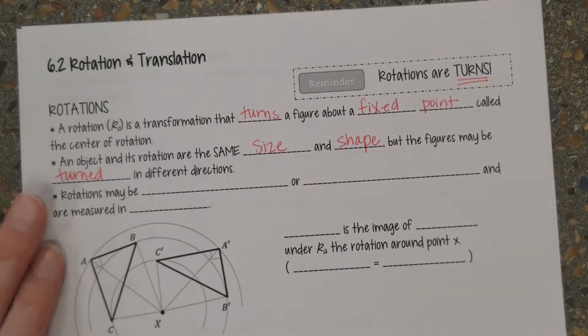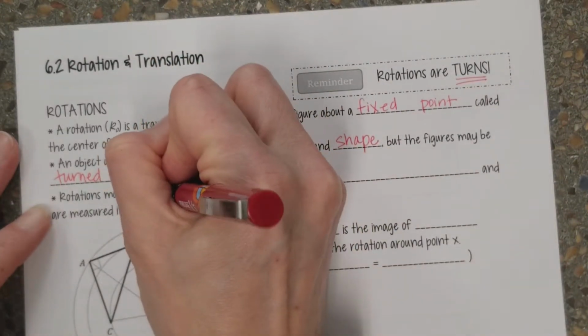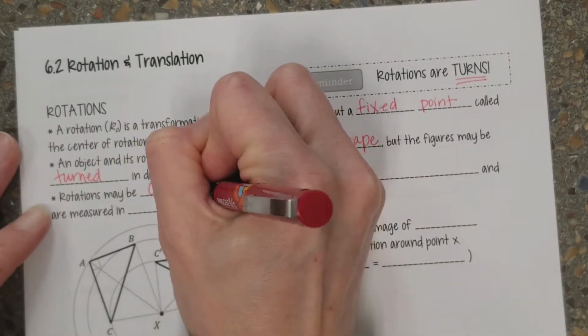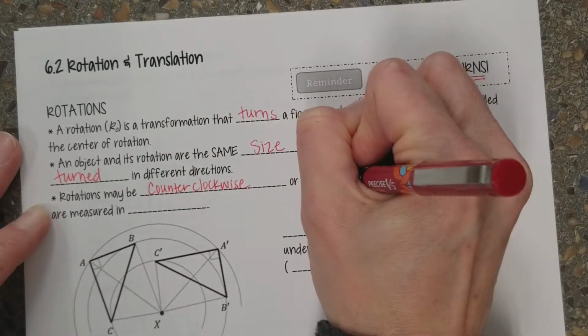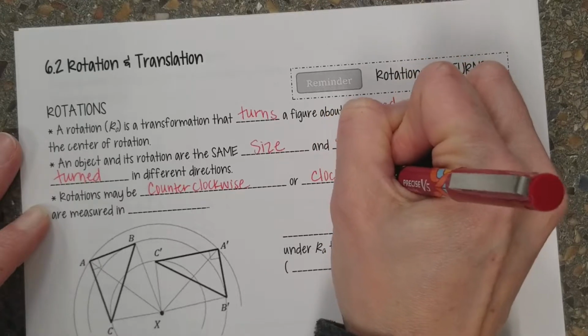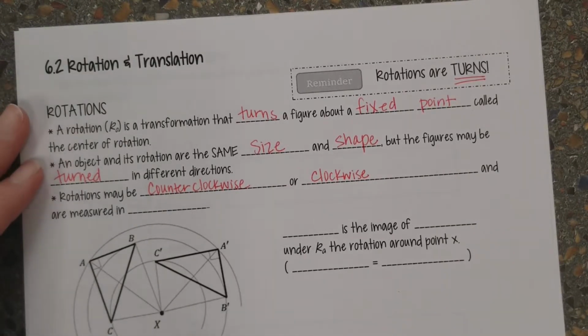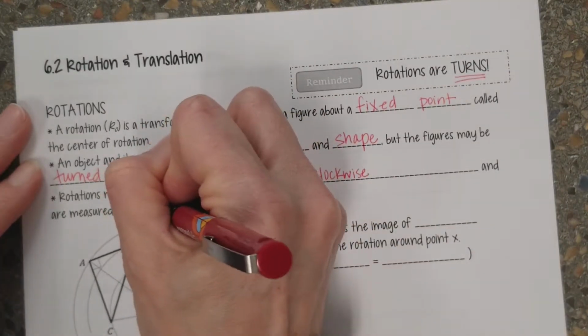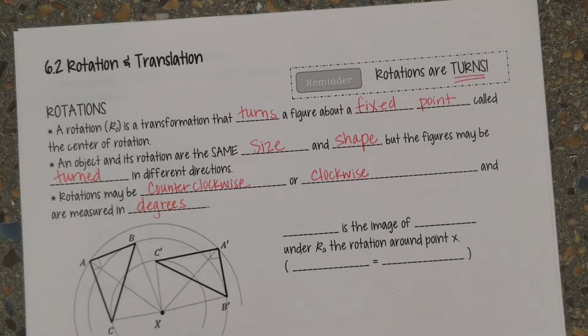Rotations can go one of two directions. The first one is counterclockwise, or obviously clockwise. When it asks us to rotate a figure around something, it will do it in what's measured in degrees. So it will say, rotate 90 degrees, rotate 30 degrees, something like that.